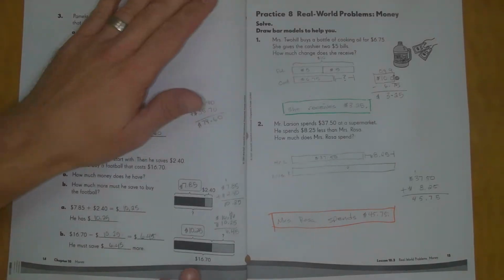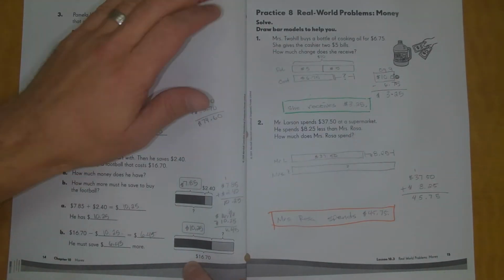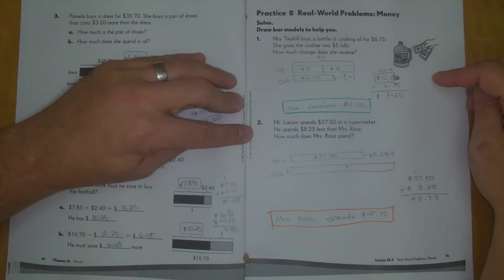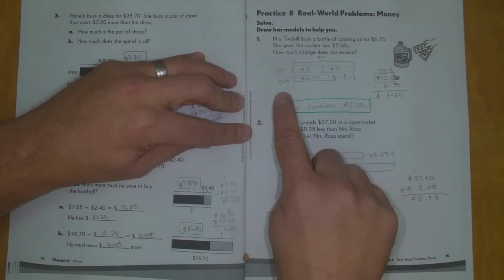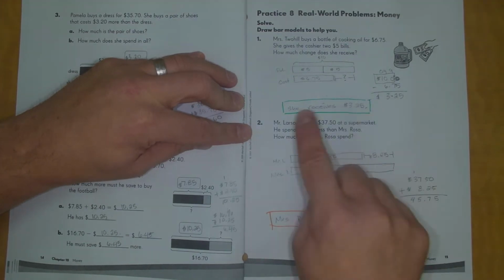Idovich. This is what you should have finished yesterday. We already went through this. I believe I covered this page, but you should have finished practice 8, numbers 1 and 2 on your own. And then you can see my bar model here, my calculation here, and my final answer.